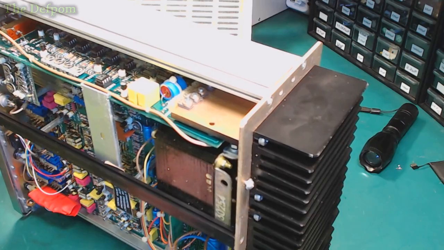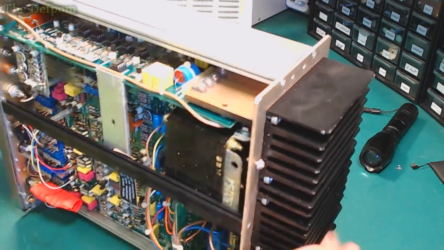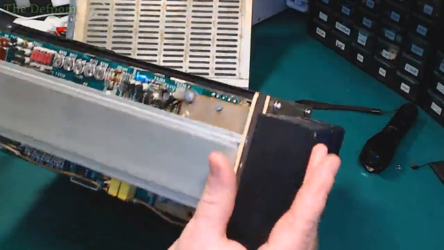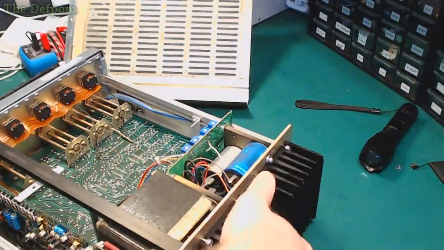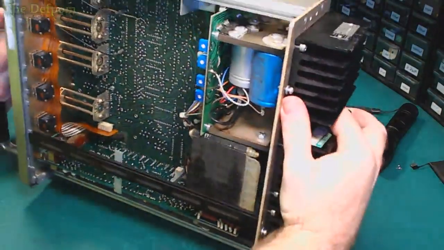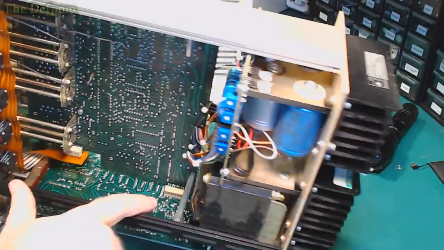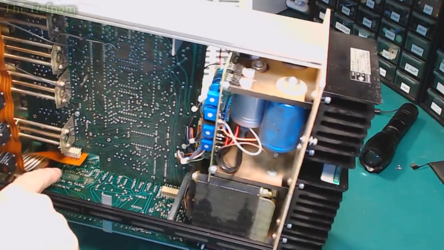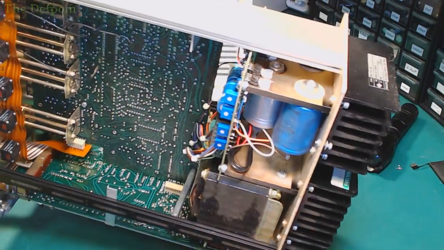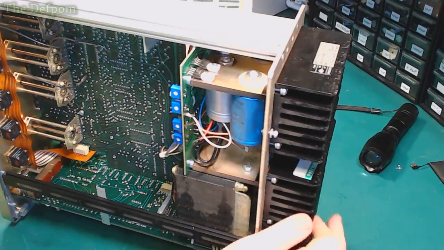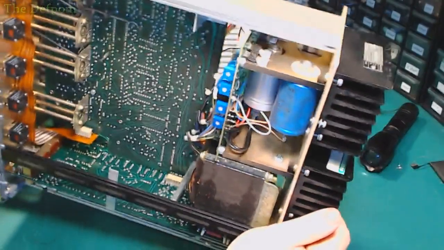I'm not seeing anything which looks like damage. Got some board interconnects here as well, so maybe reseating the boards would help as well. Sometimes that can help. Just plug things in again.